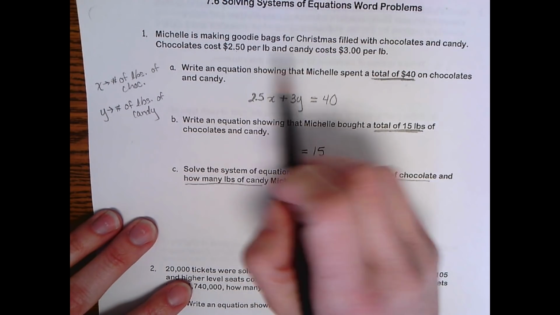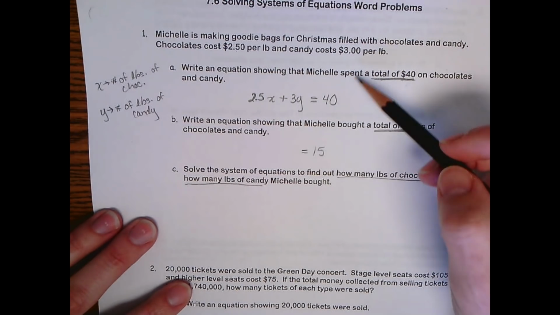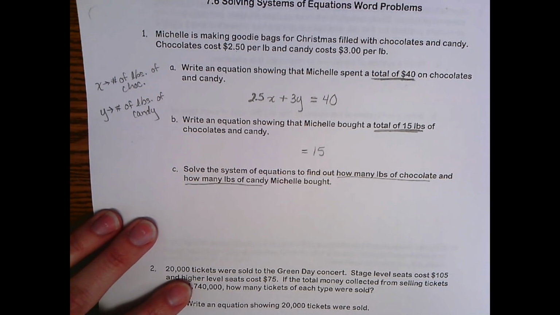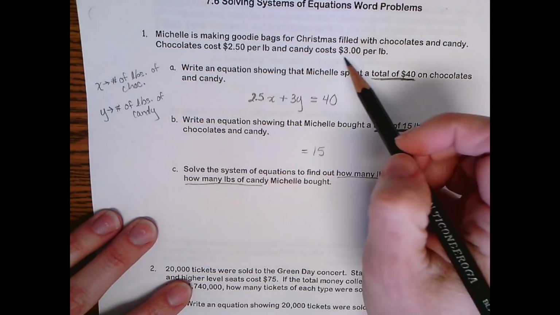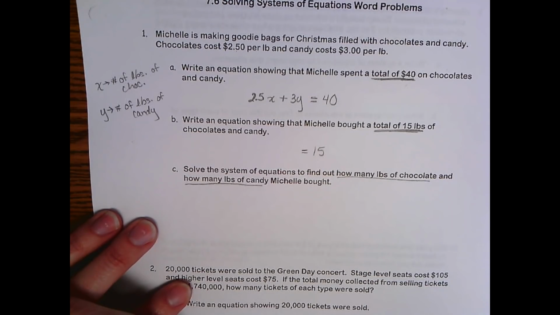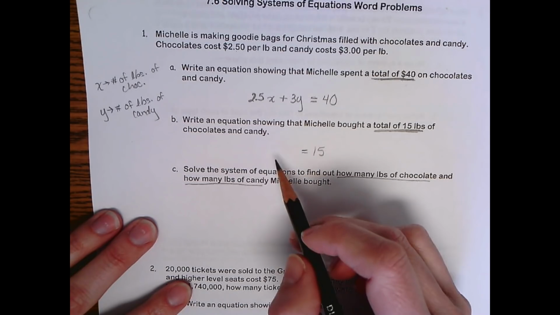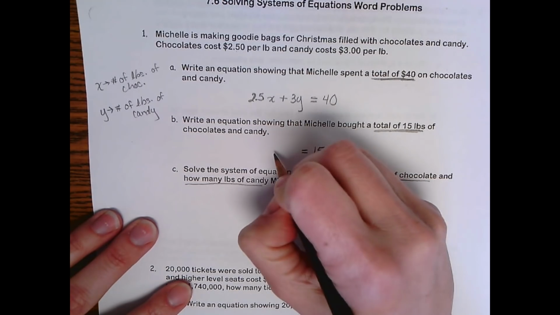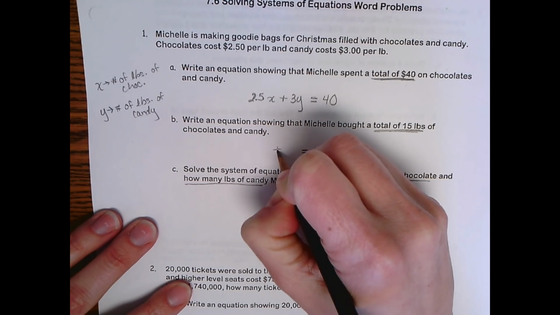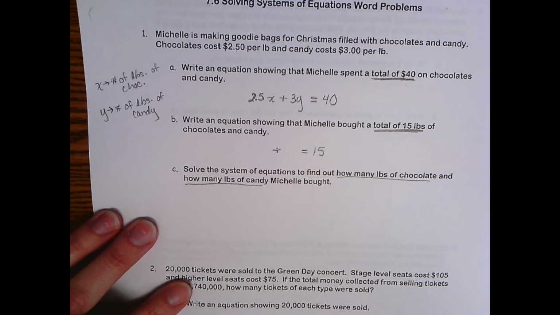The price per pound has nothing to do with my total number of pounds in this one. So I'm not including the price again in this equation. That was included when we were talking about the total amount of money I spent. So in this case, we just want to know the total. So I'm adding something together, and I should get 15.